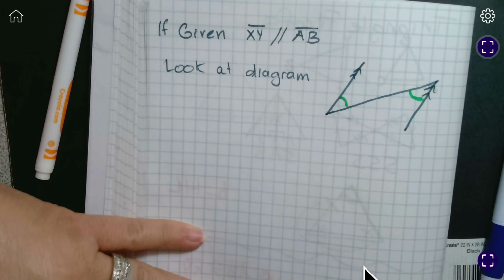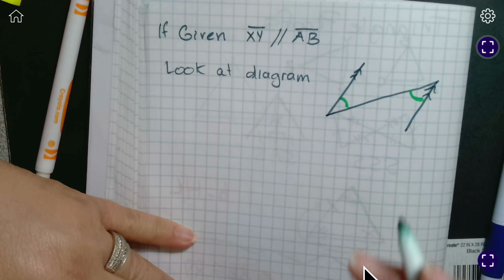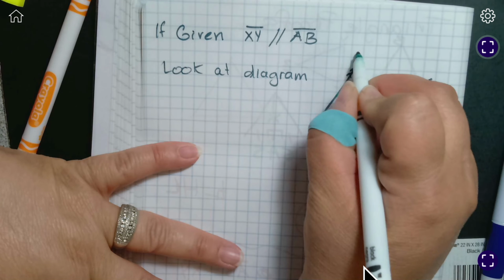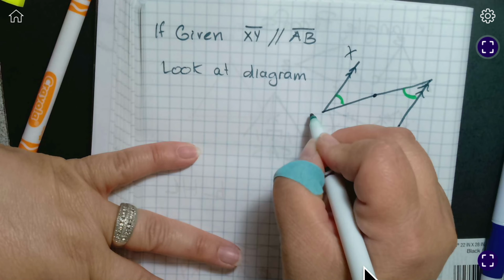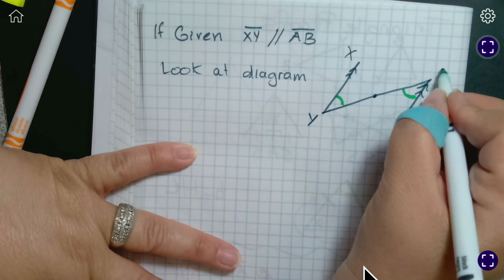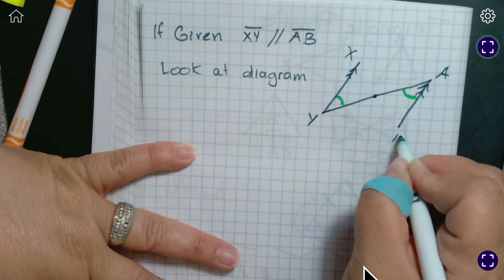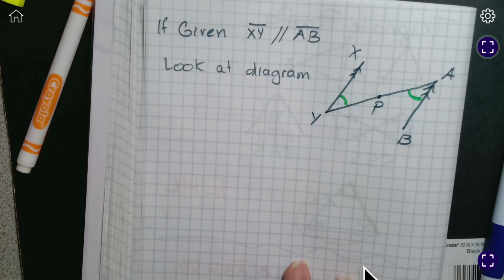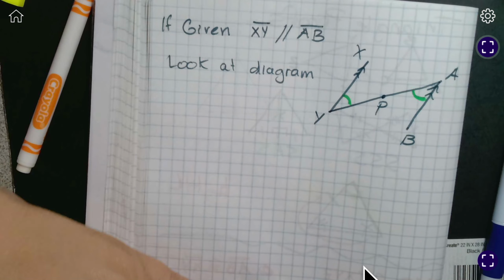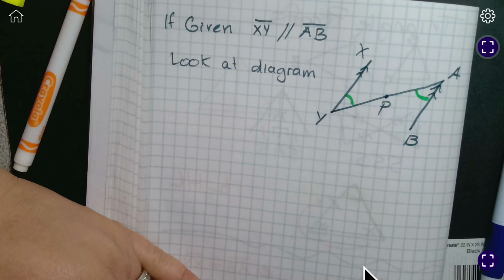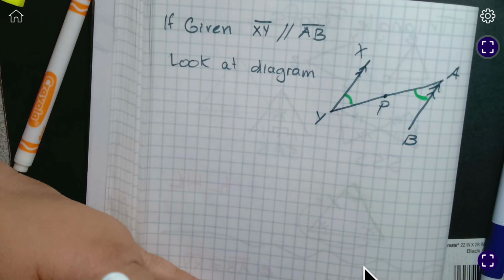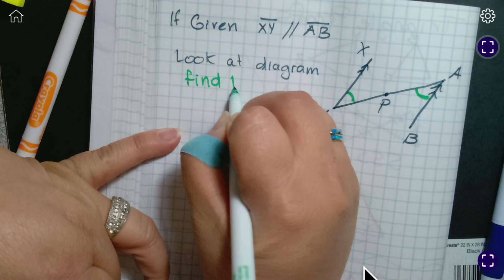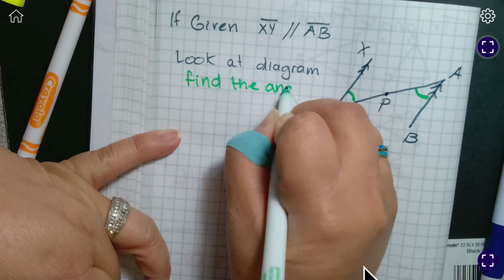So let's put some letters on there. I'm going to put a point right there. Let's say this is X, and this is Y. Let's say that's A, and that's B, and we'll call this point P. So you look at the diagram and you find the angles you need.